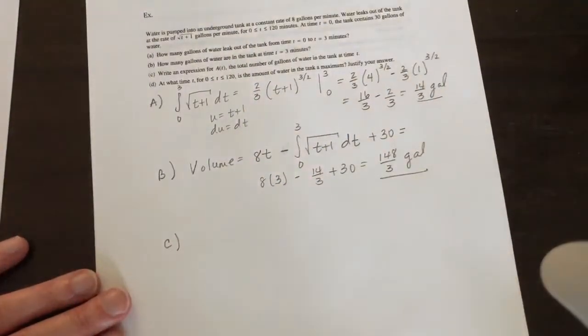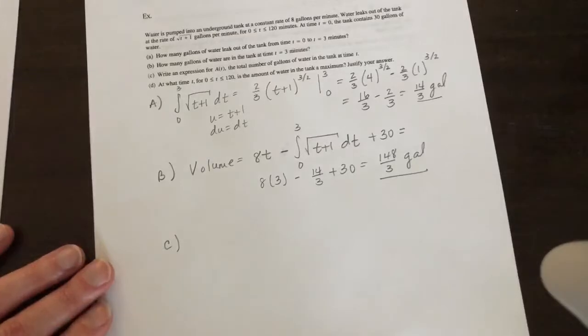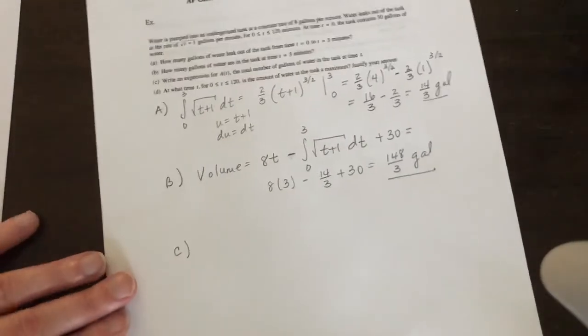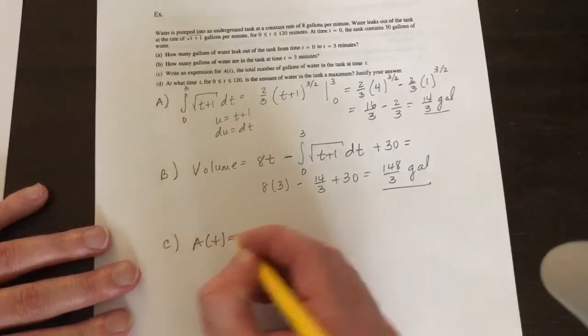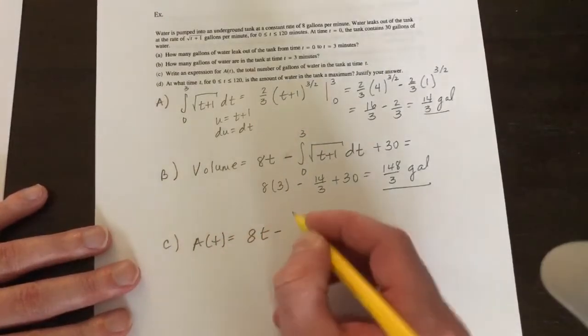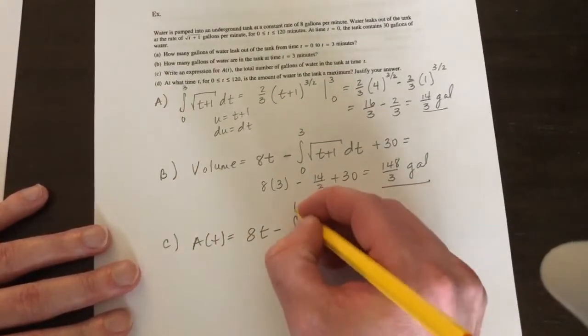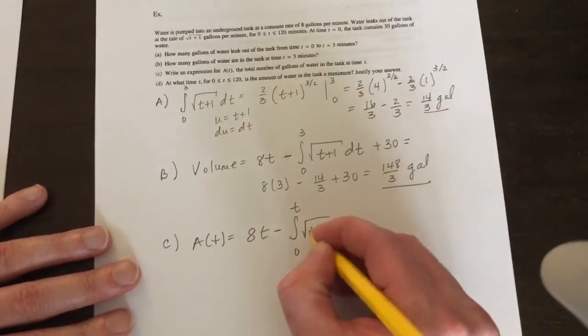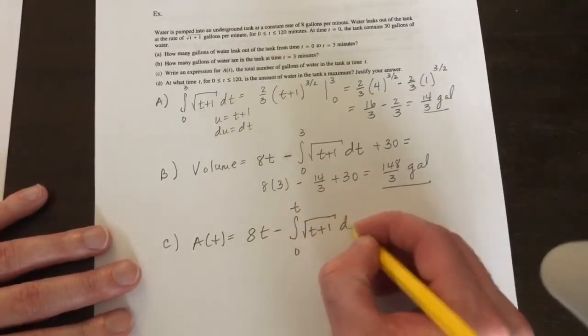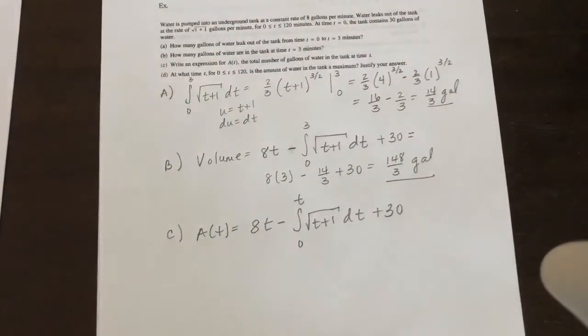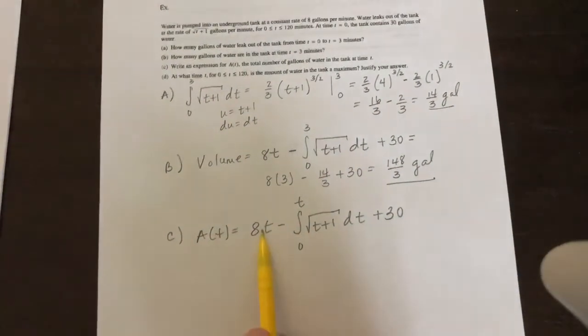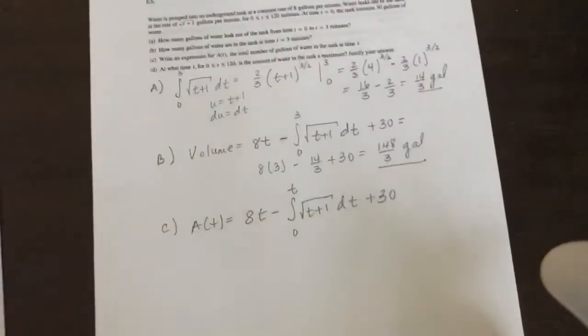It says write an expression A of t for the total number of gallons of water in the tank at any time t. It's pretty much the same thing as what we just did. It's going to be 8t minus whatever integrates from 0 to t. And we have 30 in there initially. Okay, so enters at any time, exits at any time, and then this is going to be your initial amount.